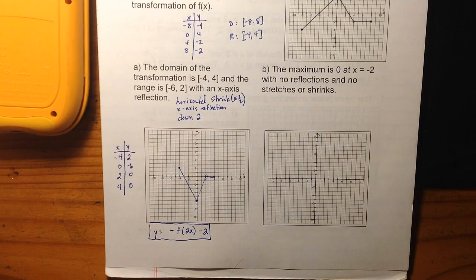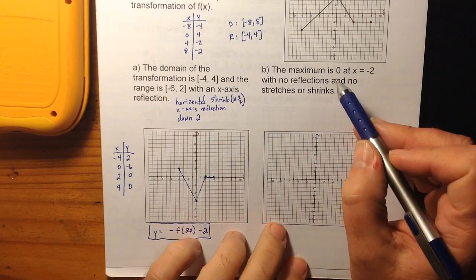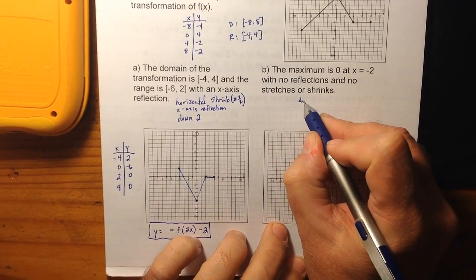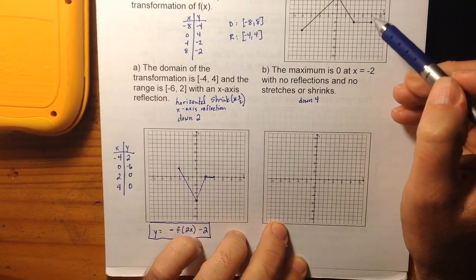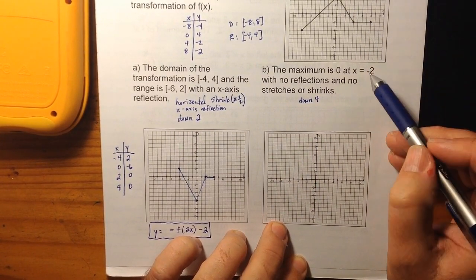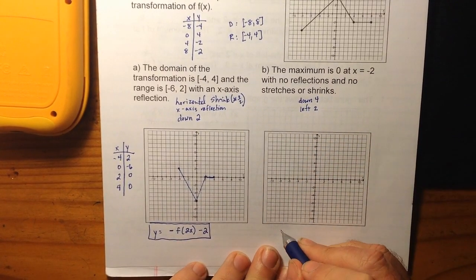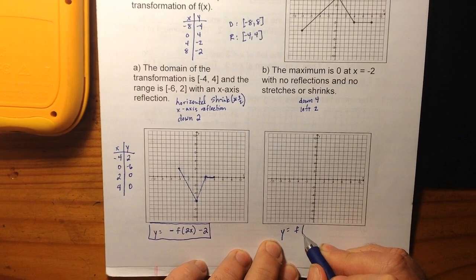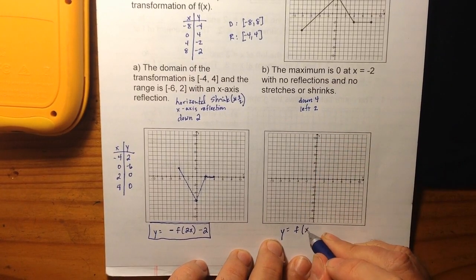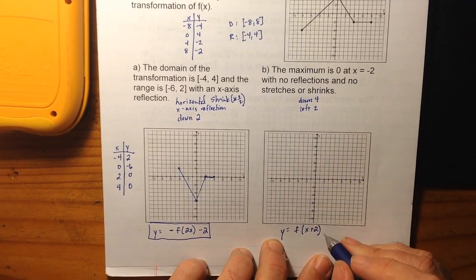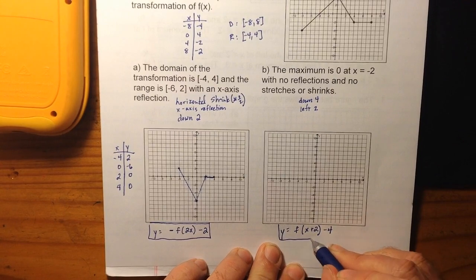Part B, the maximum is 0 at x equals negative 2 with no reflections and no stretches or shrinks. So all I have going on here is shifts. The maximum was at 4, now it's at 0, so I'm shifting down 4. And that maximum occurred at x equals 0, and now it's at x equals negative 2, so I have to go left 2. So for my equation, the left 2 goes inside the parentheses, does the opposite. I would think left 2 would be minus 2, but it's going to be plus 2. And then down 4, it's going to be a minus 4.